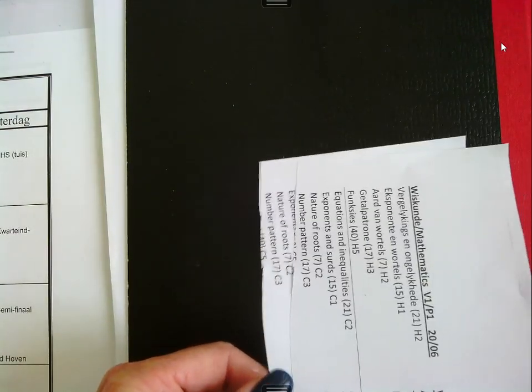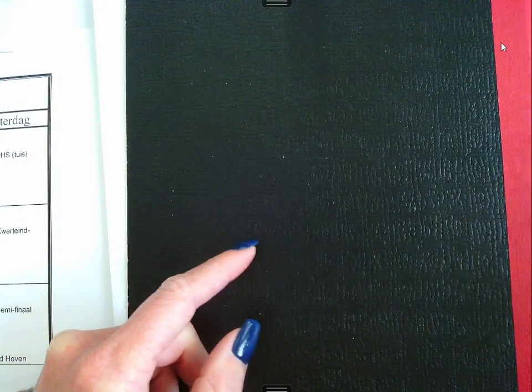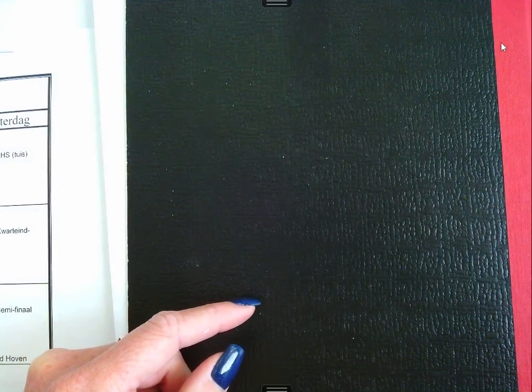I see I cut this. I didn't cut this one nicely. Just see if any one of you got this one or a paper like this where the functions was cut off. No? Oh, did yours cut off? No. Well, okay. Thank you. There it is.